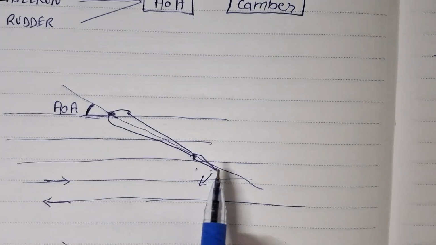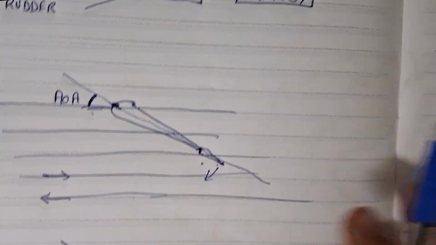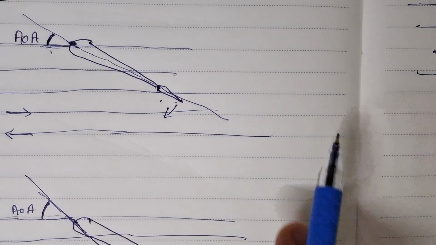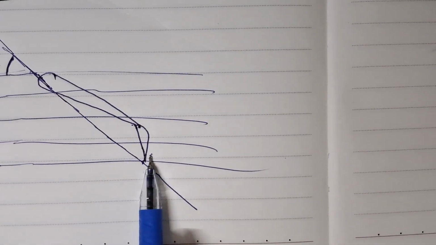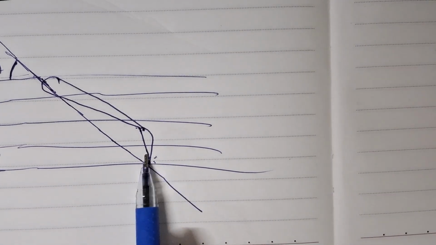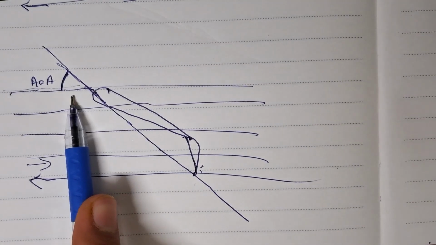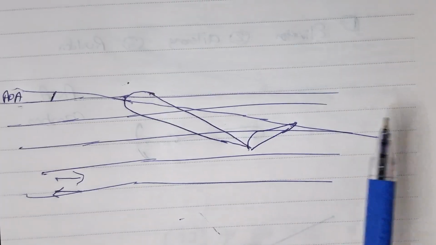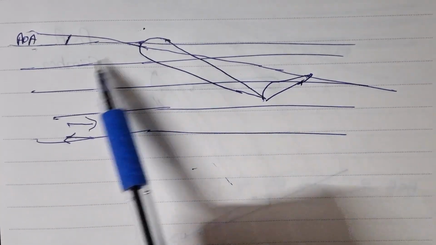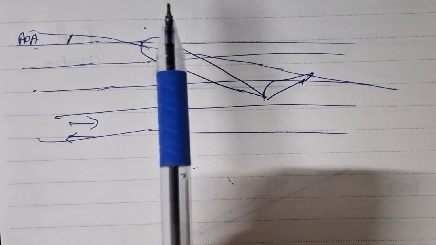In the first case, when neutral, it was decent, right? So what we get from this, when we deflect the aerofoil downwards, be it your elevator, aileron, or rudder, we get an increase in angle of attack, which will eventually increase the lift, right? Same here, also deflecting it reduced the angle of attack, which means the lift will be reduced.